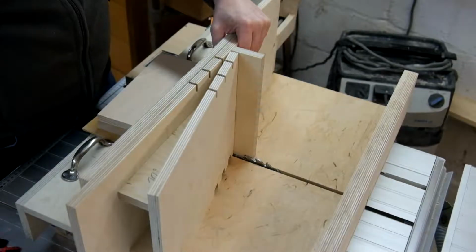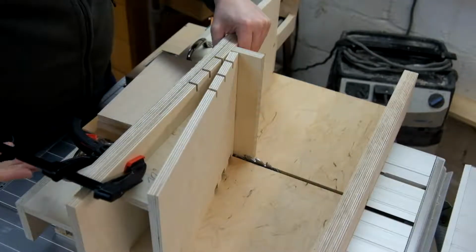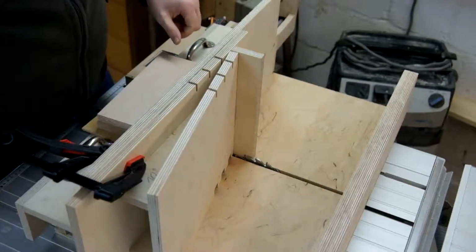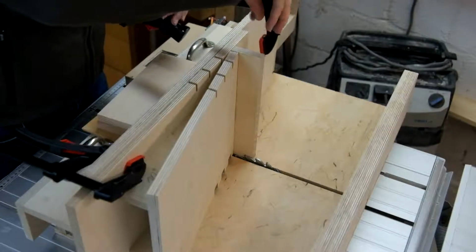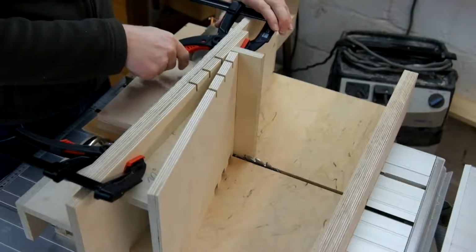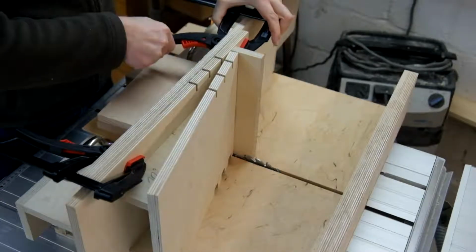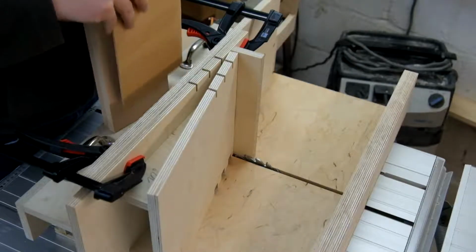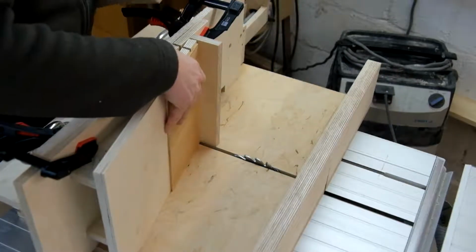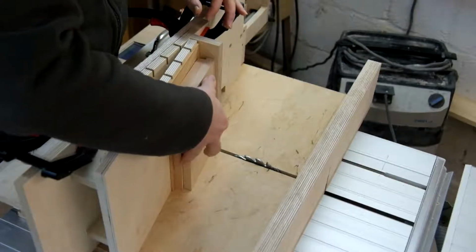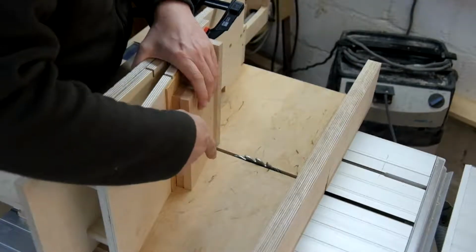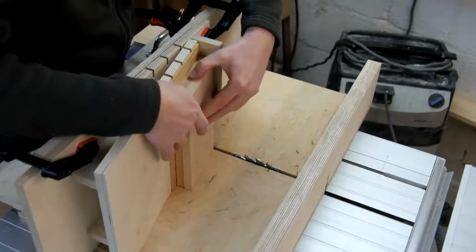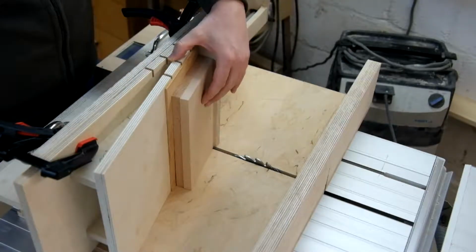exactly like this, and then we clamp it so that it moves when the box joint jig moves. Then we put in a scrap piece and 2 work pieces, and the important thing is that this line here and this here lines up, and also we have to clamp this.